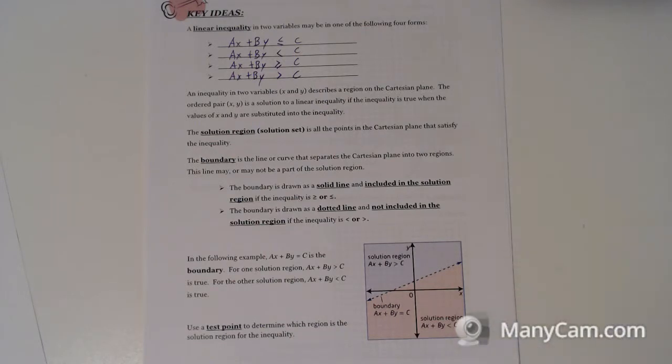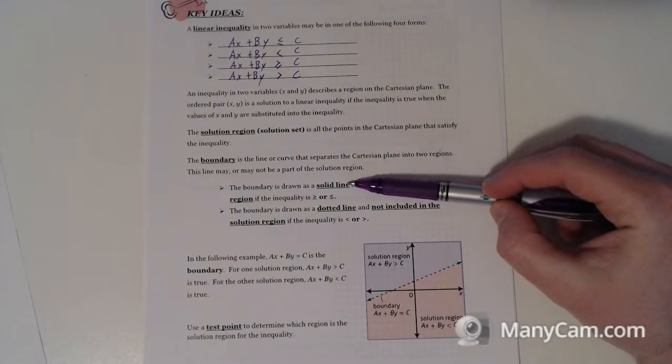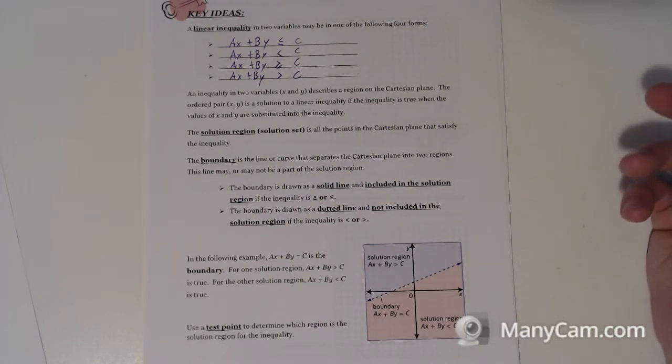And that decides whether you draw it with a solid line or a dotted line. And that's what it says here. If it's solid, that means it's included. If it's dotted, it's not included.